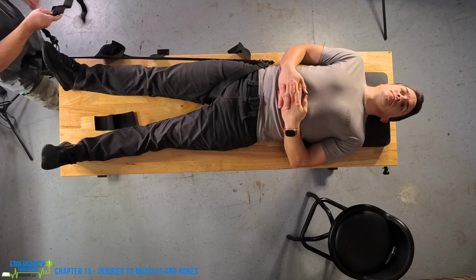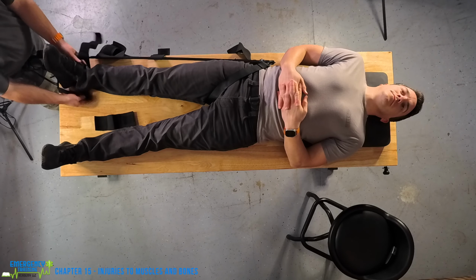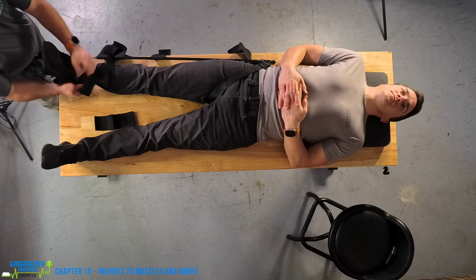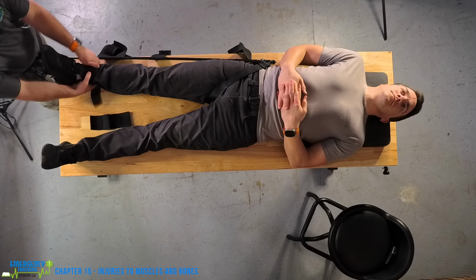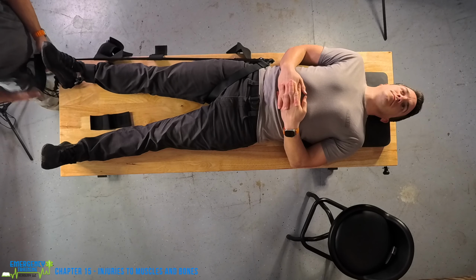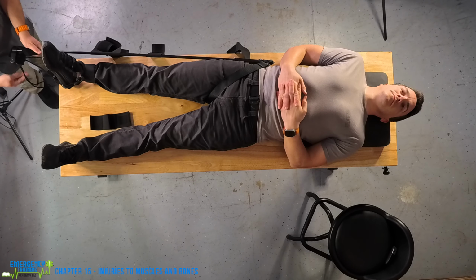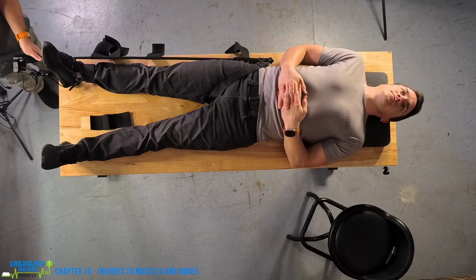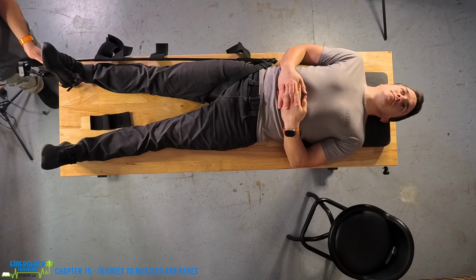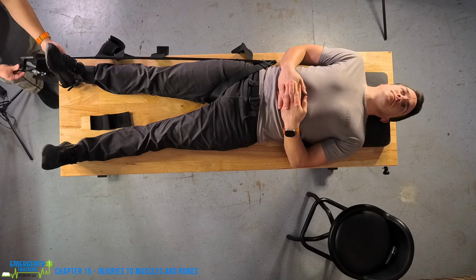We're going to open up that foot stirrup. It's going to go around the ankle. It is secured with Velcro. I might actually need that longer on you.